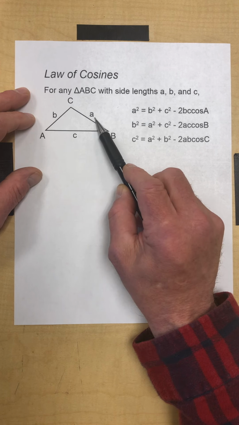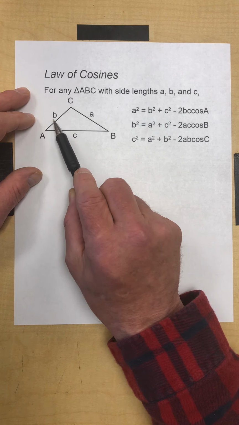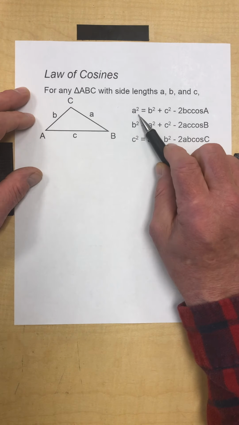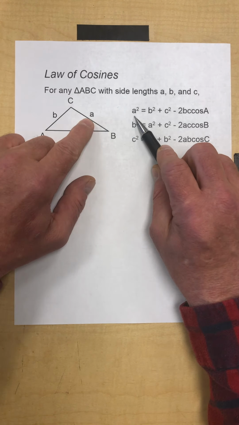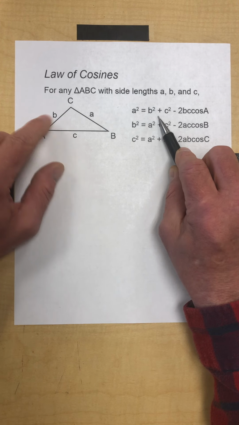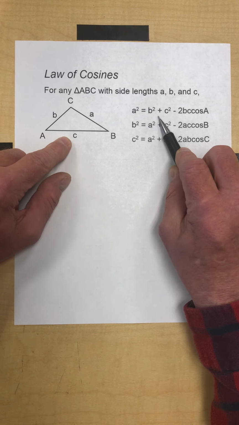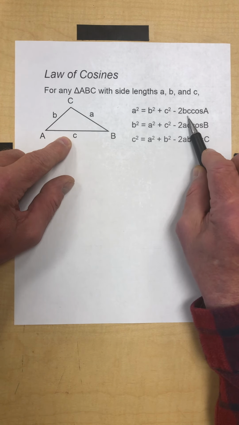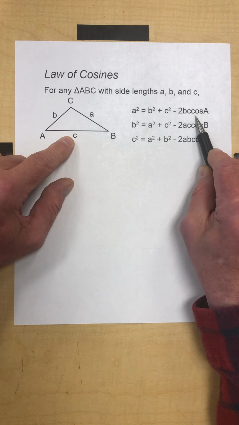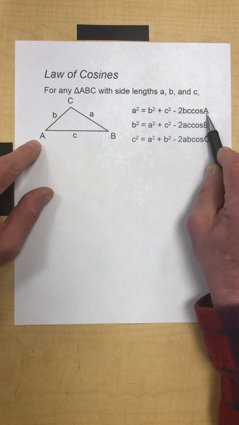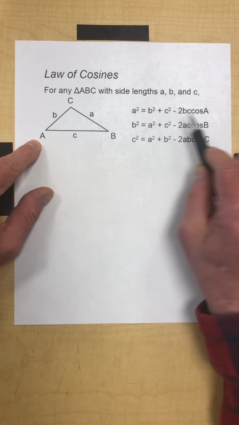And notice that little a is opposite angle A, little b is opposite angle B, and little c is opposite angle C. So if we start with side little a, we say little a squared is equal to the sum of the other two sides squared, so little b squared plus little c squared, minus 2 times these two sides, b and c, times the cosine of the angle that's opposite little a. So that has to be the cosine of the angle that's opposite where we started.